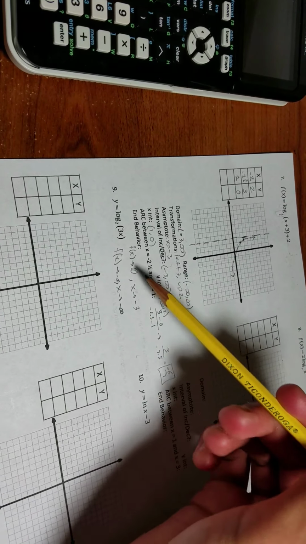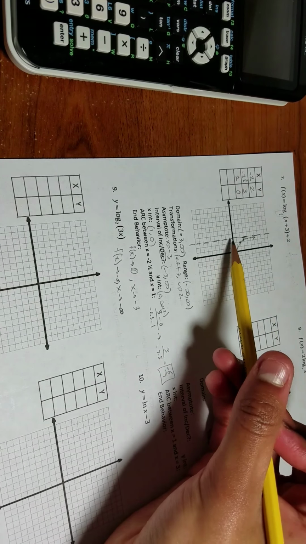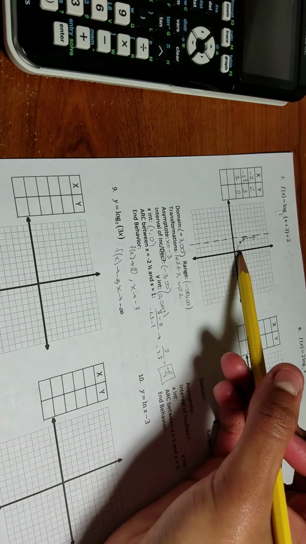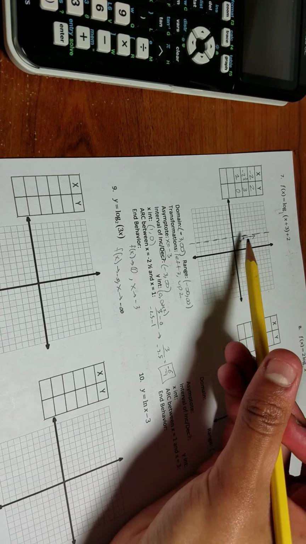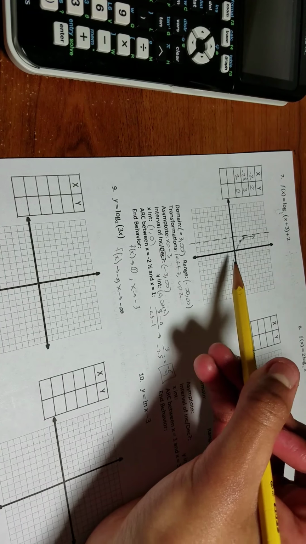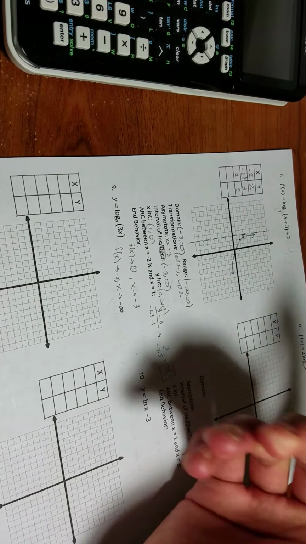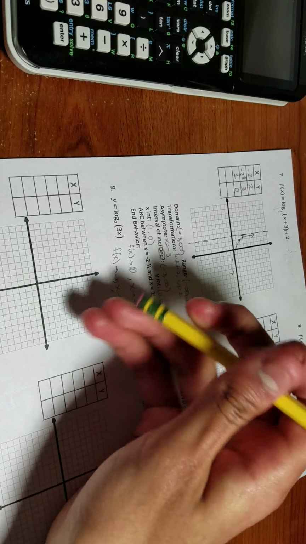And then end behavior: f of x is also known as y. As x is going to -3, it's going up, which is your y, to infinity. Then you have here both of these going to negative infinity. It's going this way and going downward as well. So that's why it's negative infinity, negative infinity. That's how you get that one.